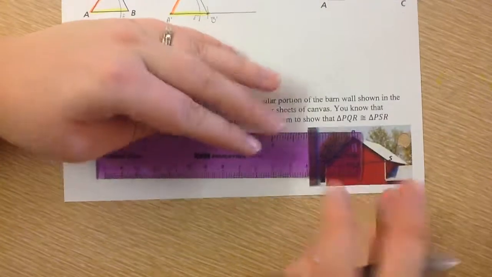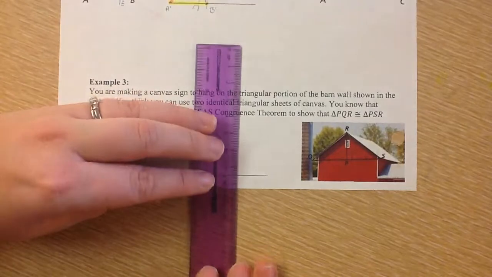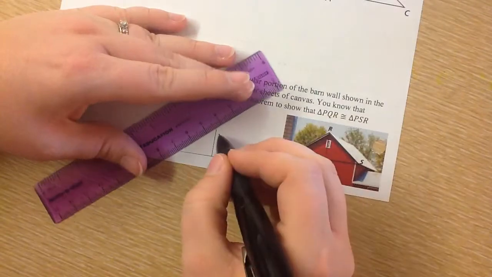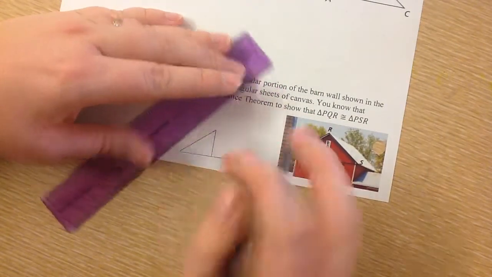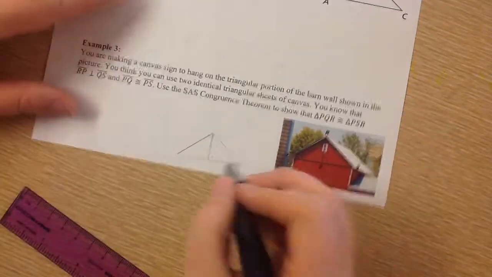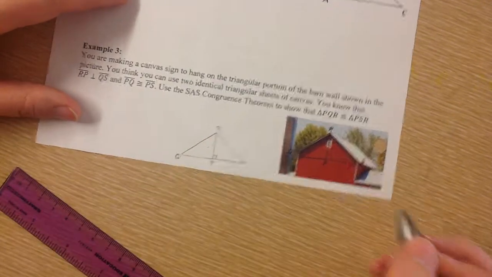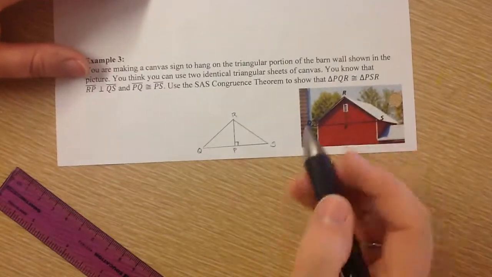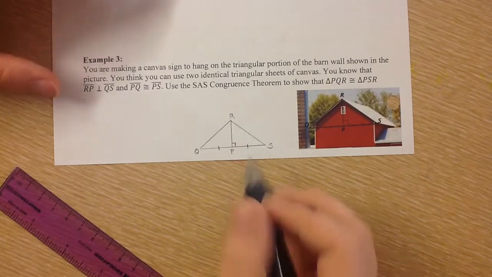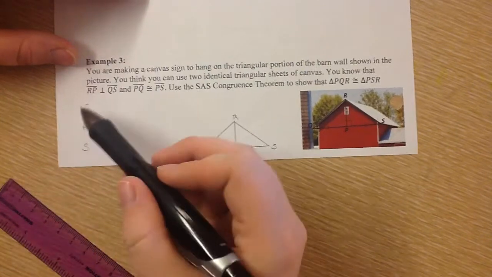So what I'm going to do is take this picture and sketch it outside of the main picture so I can see it a little better, break it down. So this is P, we know this is 90, here's Q, R, and S, sorry, crooked. And we know P to Q is congruent to P to S. So we want to prove side, angle, side. So I'm just going to go side, angle, side.